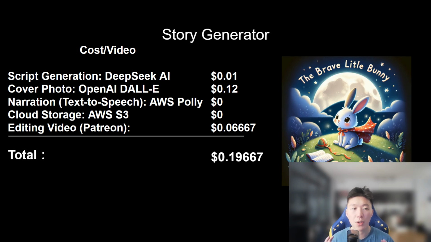Now we will go to the very important part, which is the cost for this video. For this story generator, we have 5 different components. For the first one, the script generation, we use DeepSeek AI, and since we're creating 3 stories, it costs 1 cent. The second part is to create the cover photos. We're using OpenAI to generate 3 cover photos. Since it costs 4 cents to create 1 photo, in total we need to pay 12 cents.